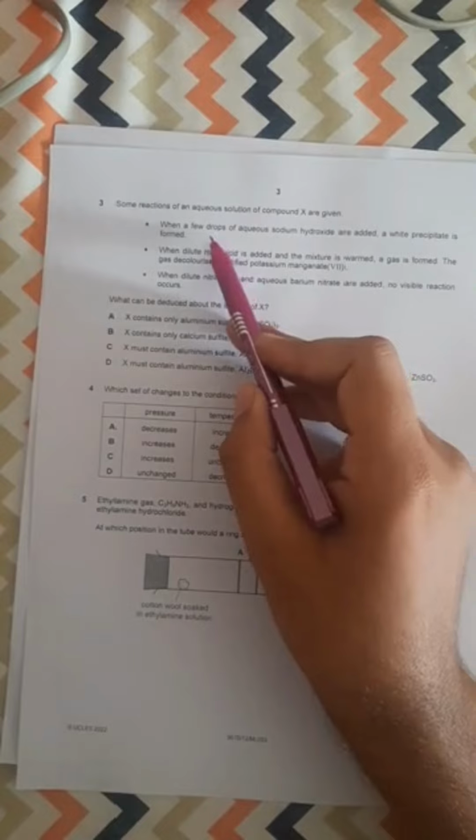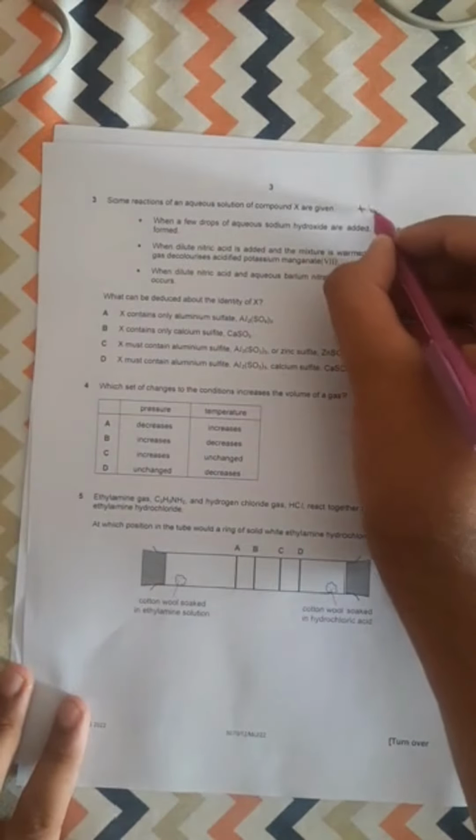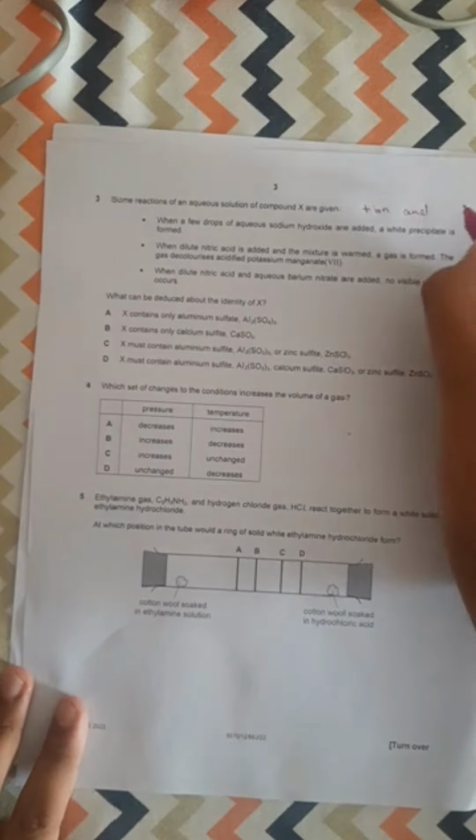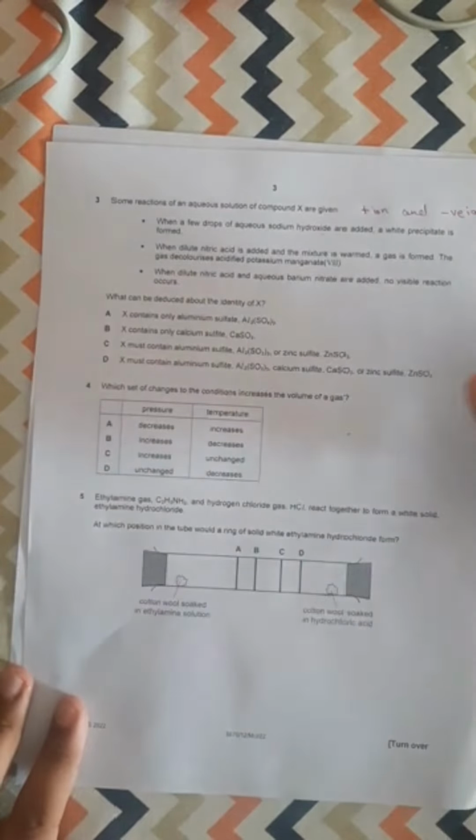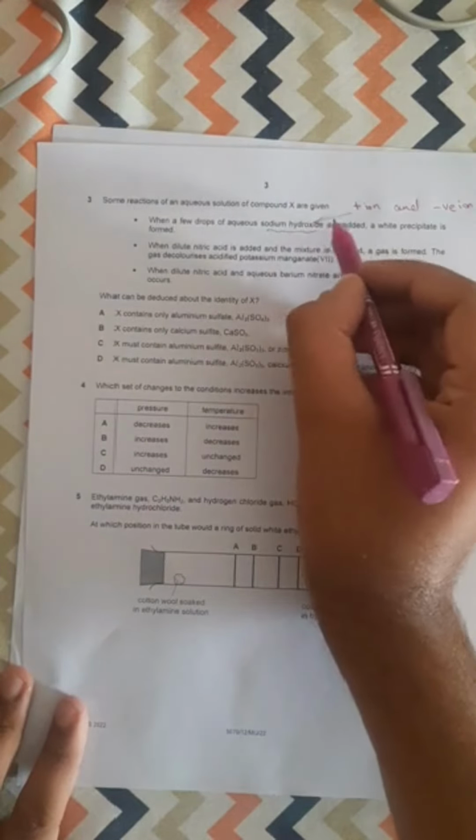Question number 3 says that some reactions of an aqueous solution of compound X are given. It says that when a few drops of sodium hydroxide are added, a white precipitate is formed. So compound X reacts with sodium hydroxide to give a white precipitate, so it must be an ionic substance. So it will have a positive ion and a negative ion. Sodium hydroxide is used for the cations, positive ions.